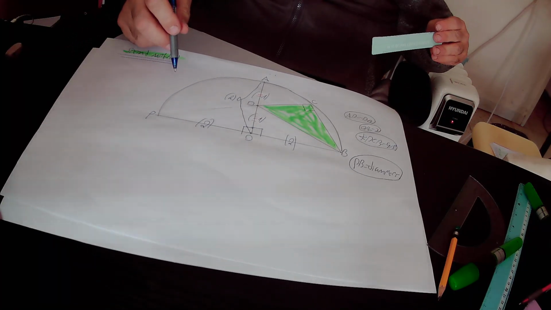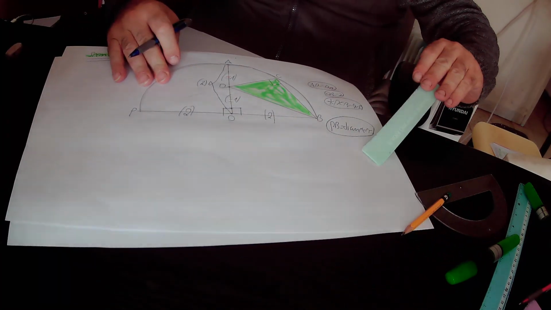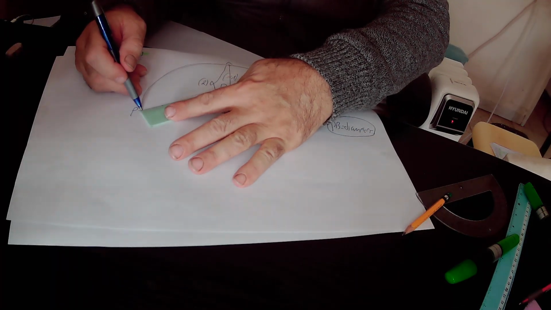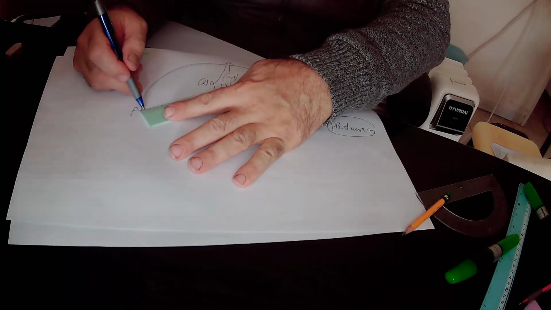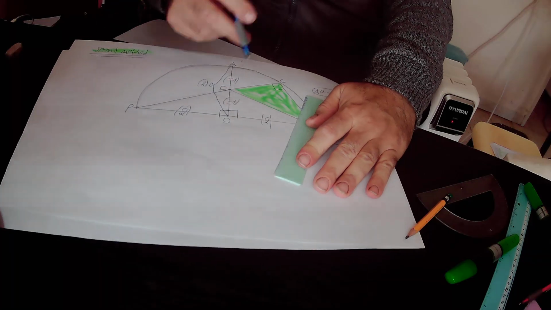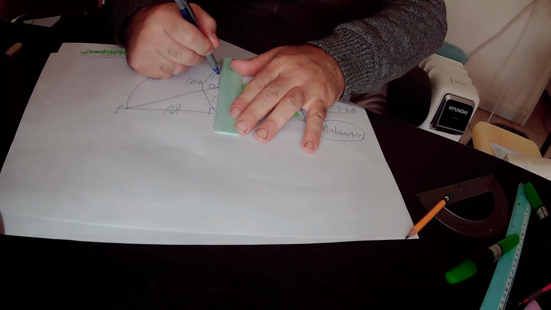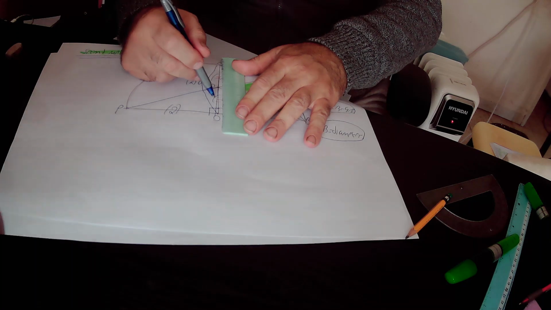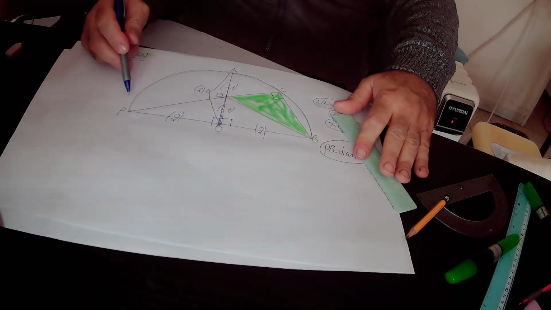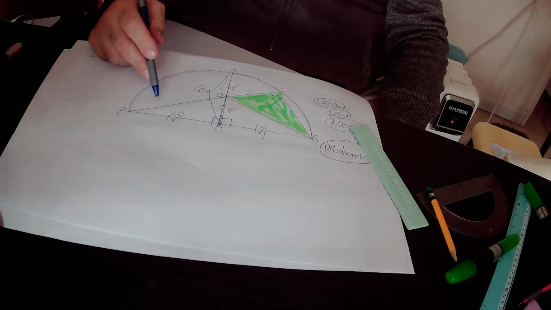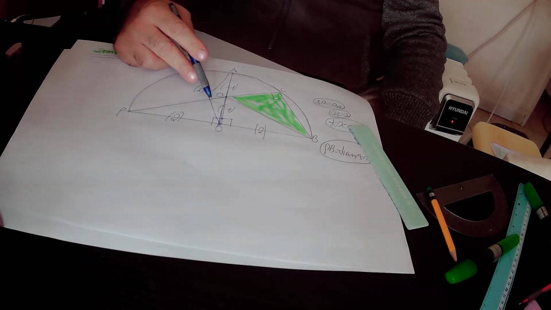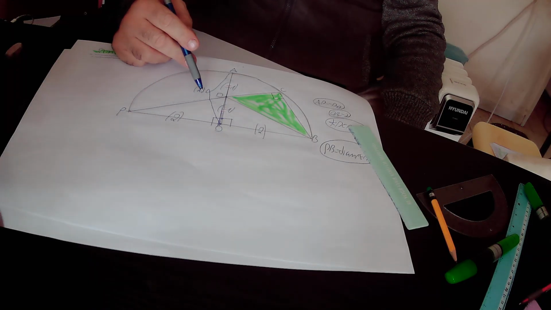So this is the right triangle PDO. In the right triangle PDO, according to the Pythagoras theorem, 2 squared plus 1 squared is 5, so 5 equals PD squared.